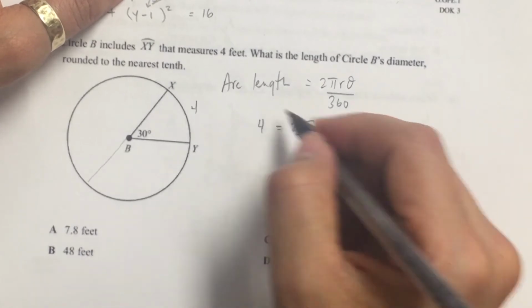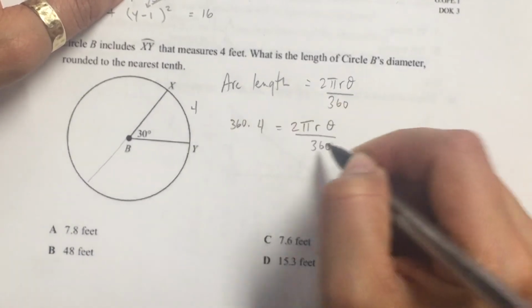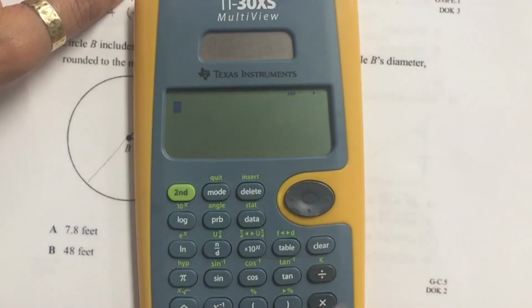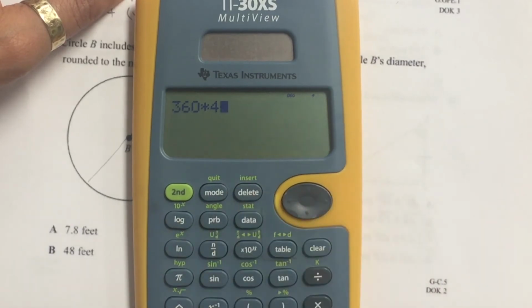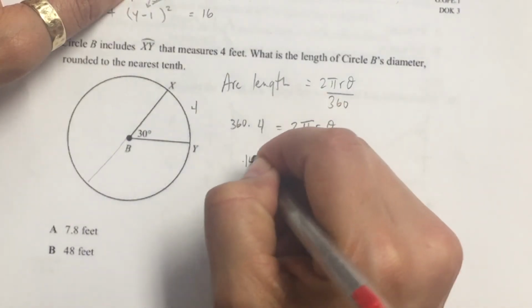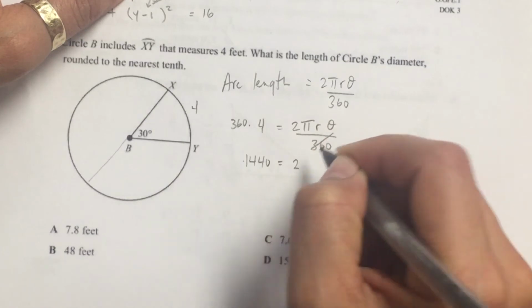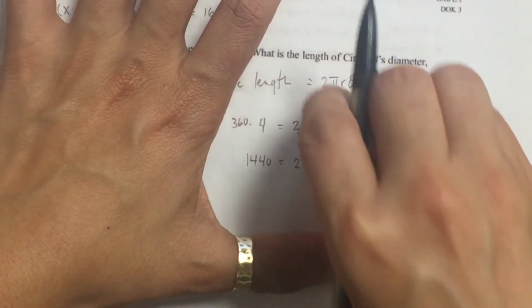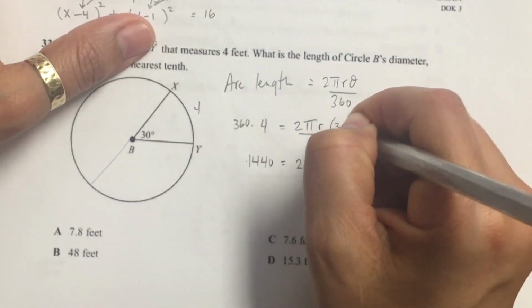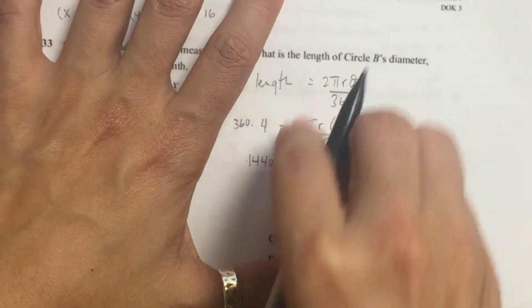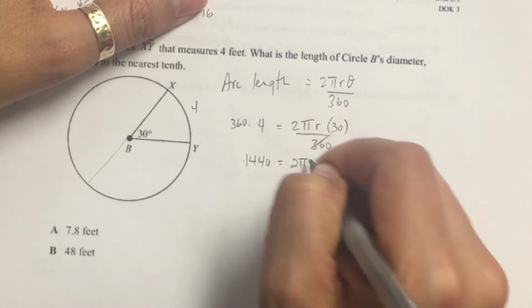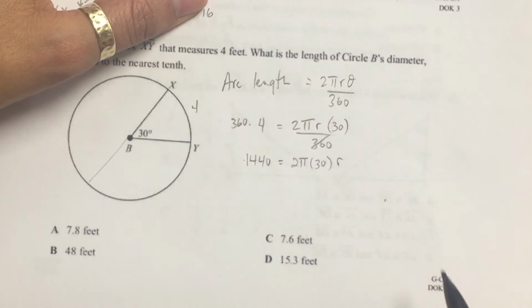All right, so I'm going to multiply by 360. So that goes away. So I'm going to get 360 times 4, which is 1440. So 1440 equals 2 pi r times θ. Oh, and I know this is 30, so I'm just going to go ahead and put the 30 here. Actually, I'm going to write this all out and just put the r at the end to make this a little bit easier.